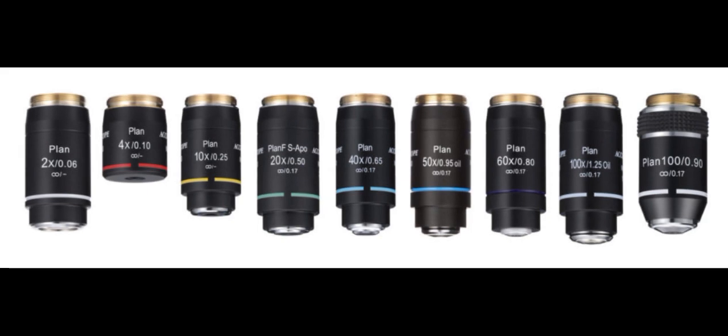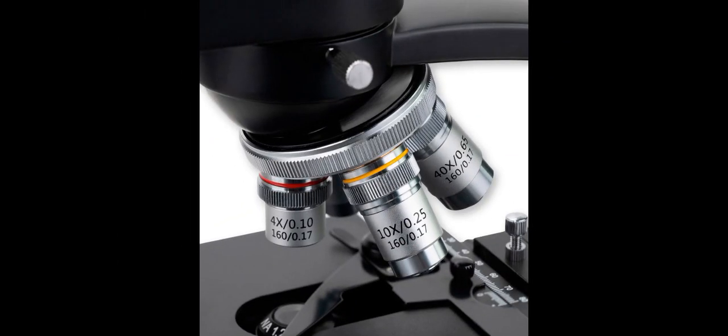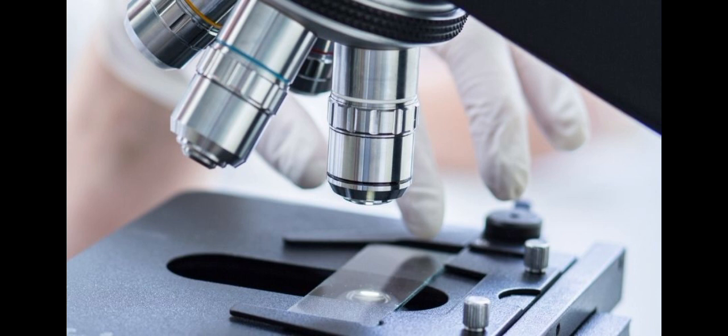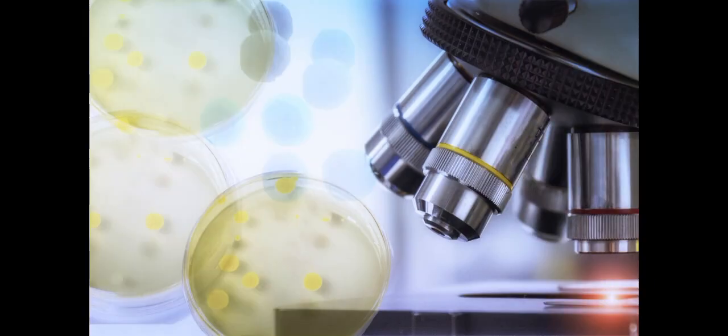Four. Objective lenses. These are the primary lenses employed for specimen visualization. They have a 40x to 100x magnification range. One microscope has one to four objective lenses, some of which are forward-facing and others are rear-facing. The magnification power of each lens varies.